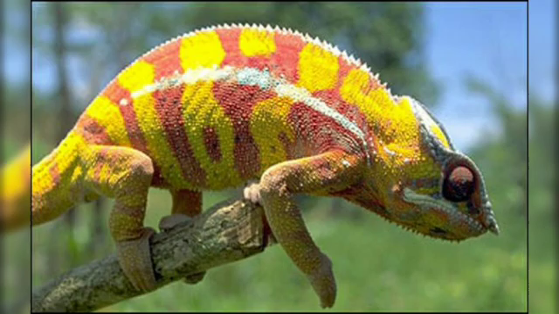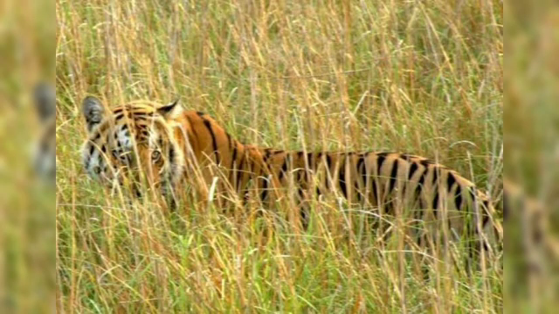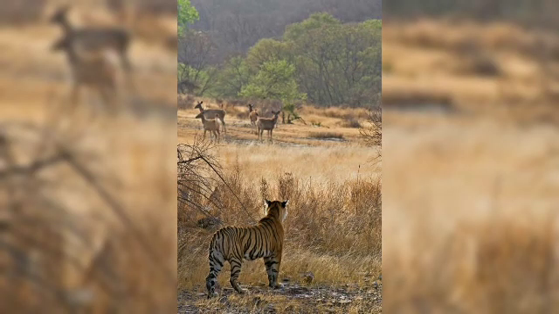Then here, the tiger. What it will do is try to hide itself in the dry grasses. You should imagine its skin color and the dry grass color. The dry grass and the skin color almost merge. So, when the poor deer or small animals pass that side, it pounces on them and eats. For the food, it uses camouflage. Camouflage is nothing but merging with the environment.